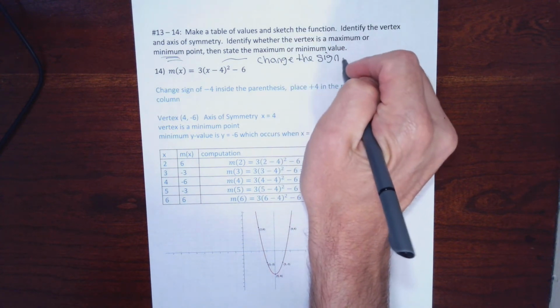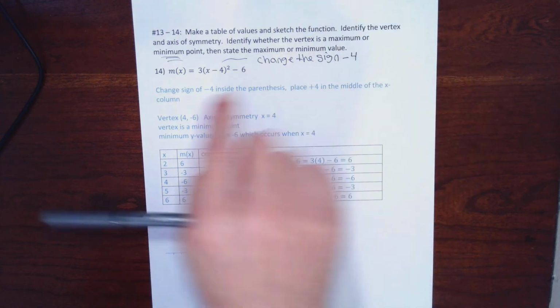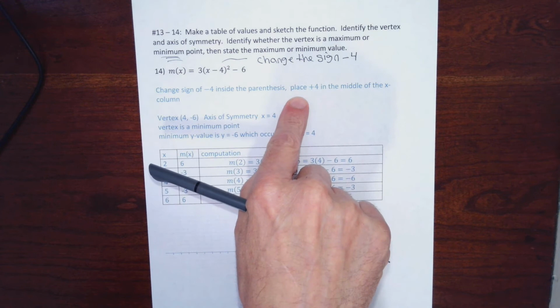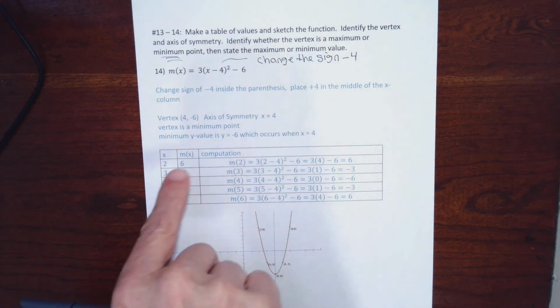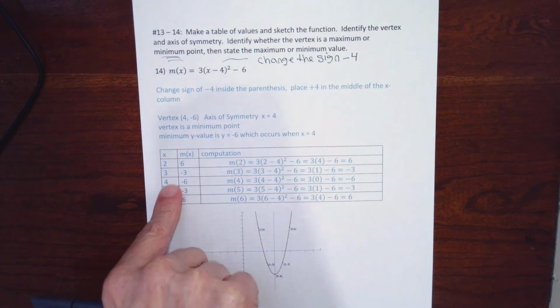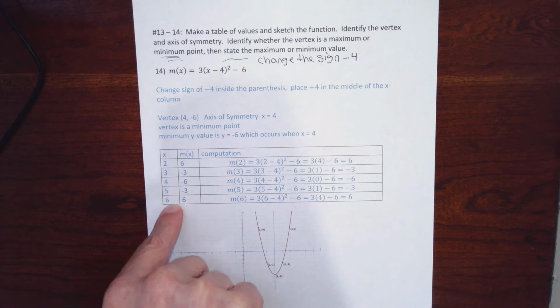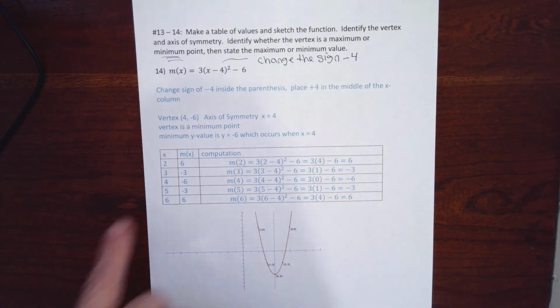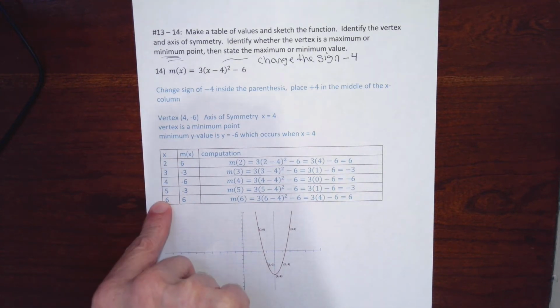So I'm going to change the sign of -4 and place +4 in the middle of my x column. Then I just went bigger and smaller. Bigger than 4, stepping by 1, is 5 and 6, smaller than 4 is 3 and 2. So there's my table of x's.